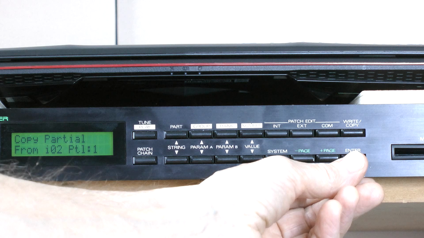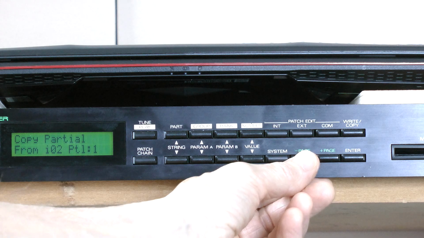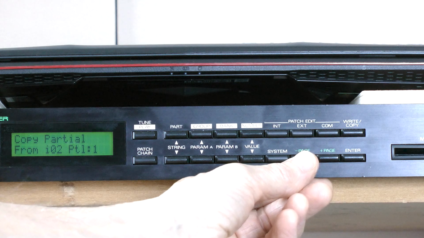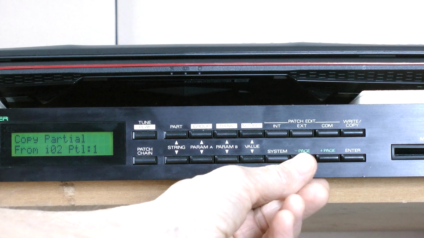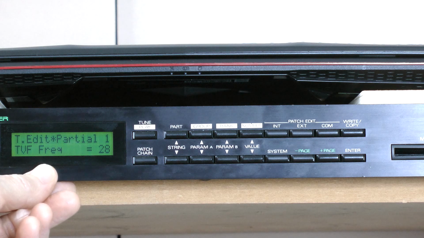If you decide not to continue copying the edited parameters to the other location, simply press the Page Back button once and this will default you back to the parameter you were working on at the time. To complete the procedure, press Enter, and this has now returned you to the parameter you were working on.